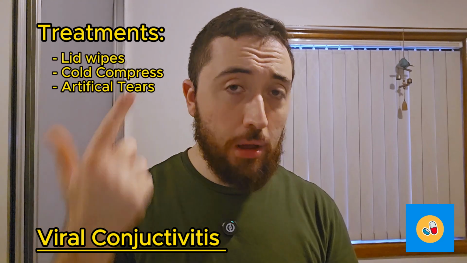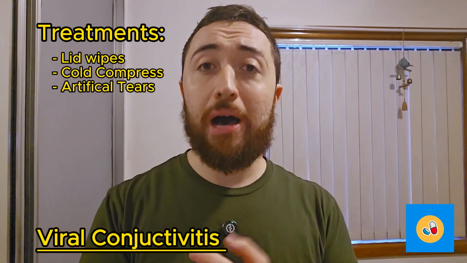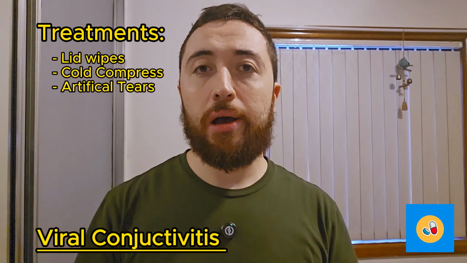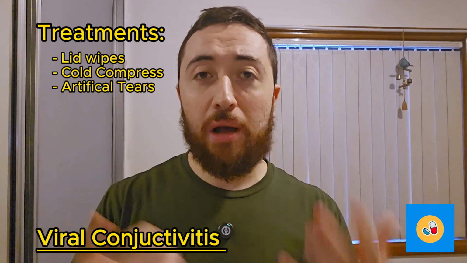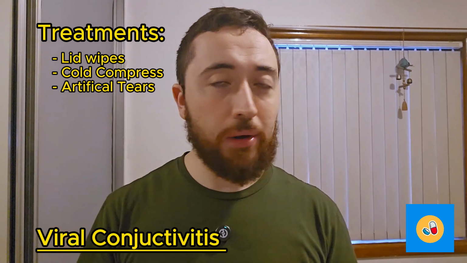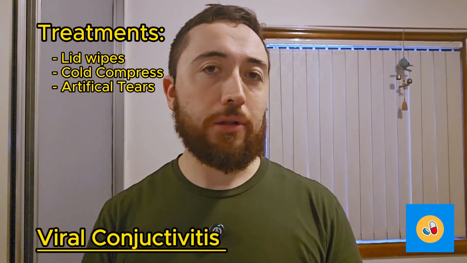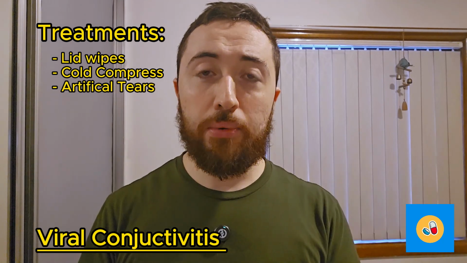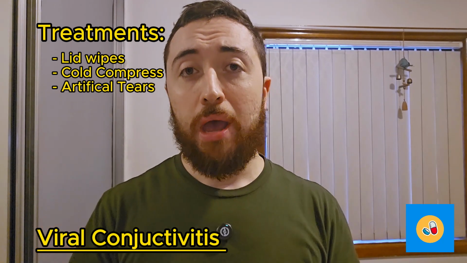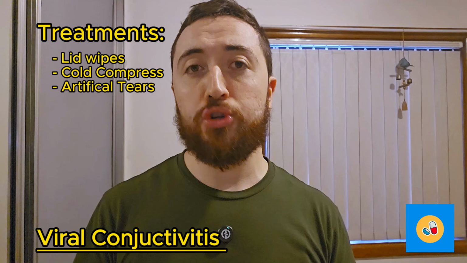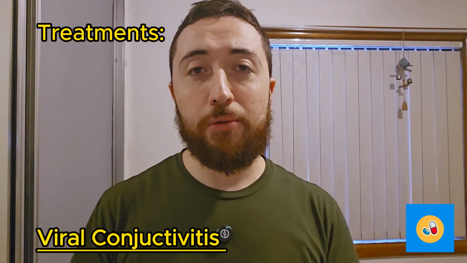However, I also suggest eye wipes and artificial tears just to lubricate the eye and clean up any debris if there is any discomfort for the patient. But otherwise, no need to treat. I usually recommend a combination of a lid wipe or some sort of cold compress and a lubricating eye drop, just to make sure you're covering all of those discomfort points that the patient might have.